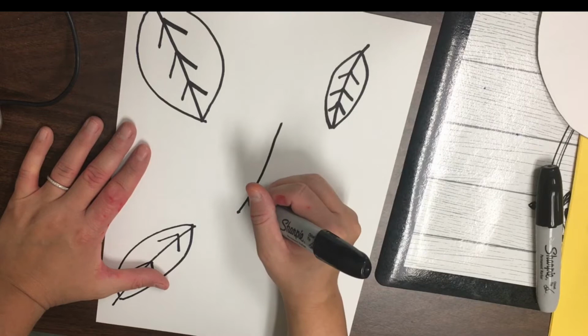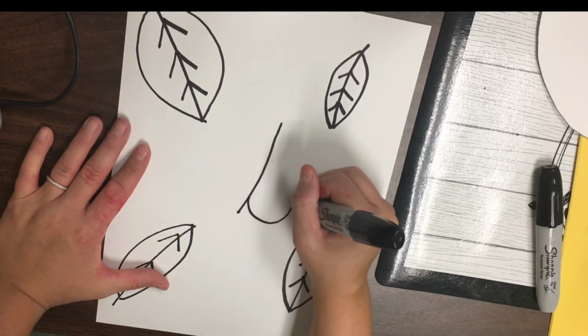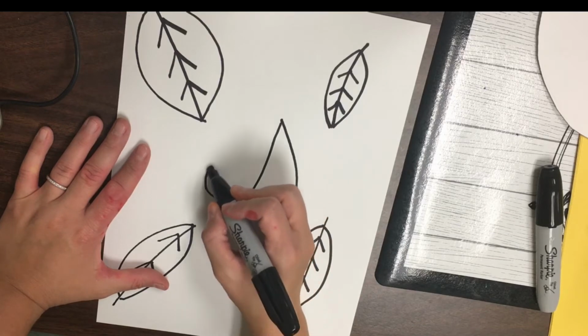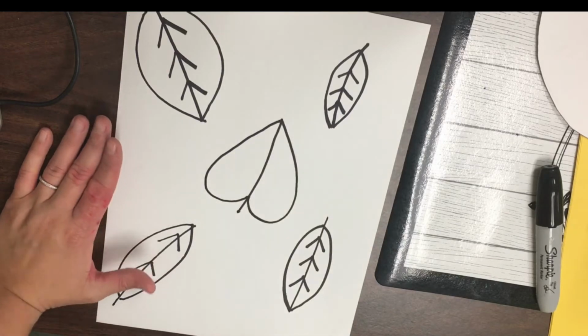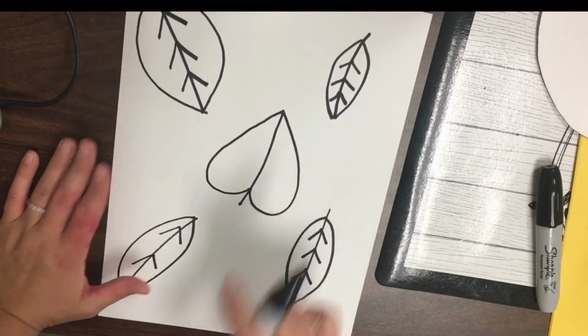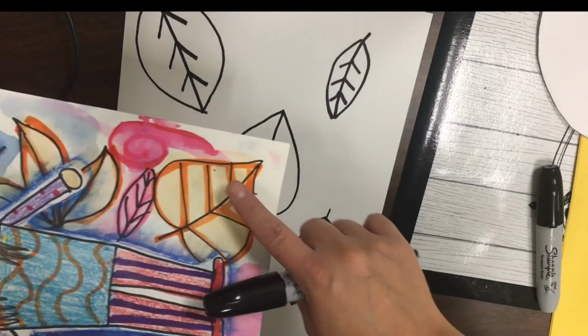It almost looks like a heart. So I'm going to come out and back in. And then I'm going to do the same thing on this side. They do not have to perfectly match. Okay. And these diagonals, I'm going to have them touch the edge of the leaf.